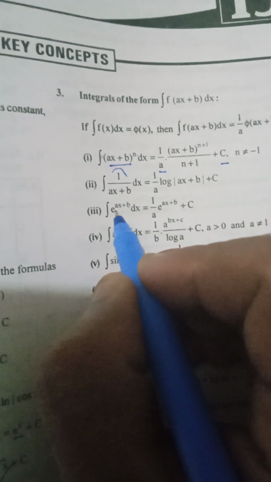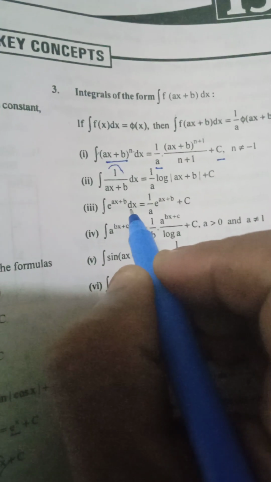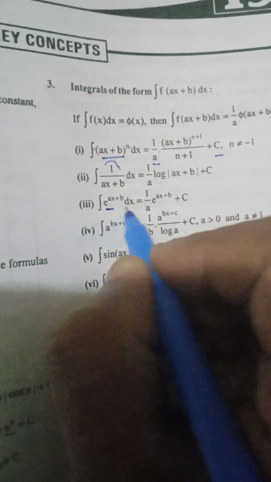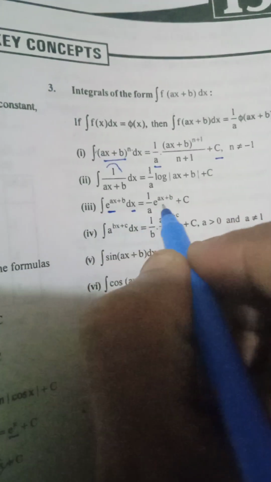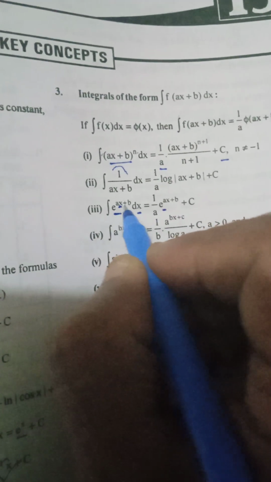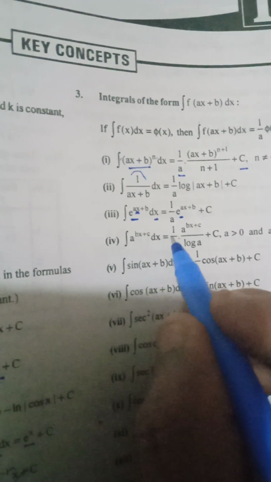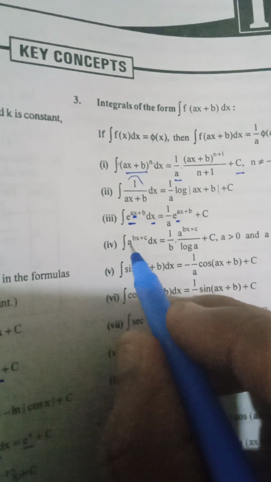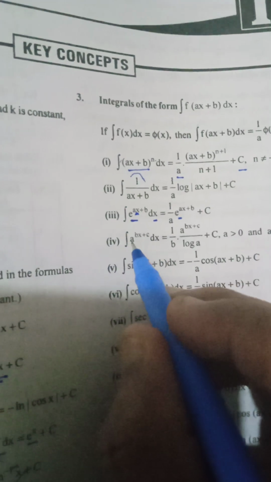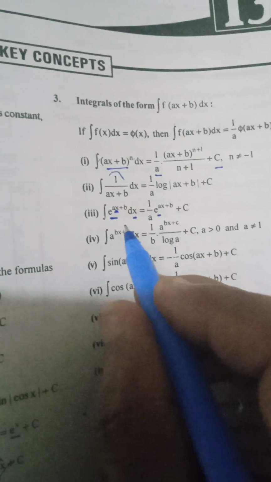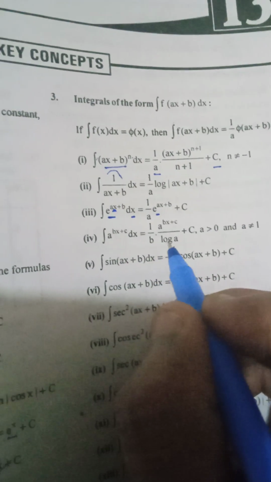Similarly, if we are going to integrate a to the power ax plus b with respect to x, this function will remain as it is. 1 by derivative of this function, which is a. Now a is here, not the e, so we need to take the log here. So a^(bx+c) divided by, when you take the log, you get log a.